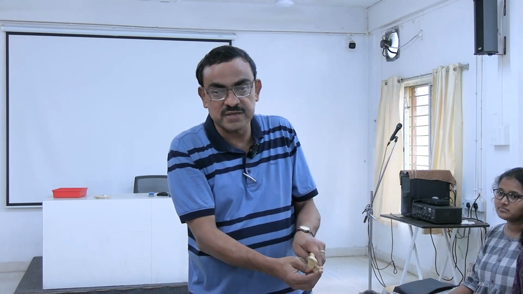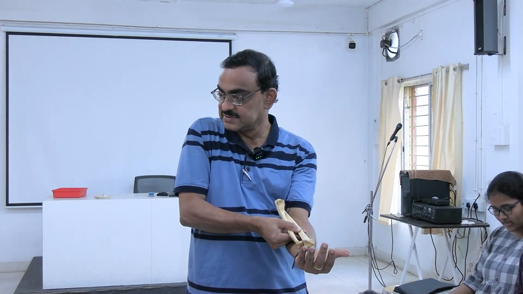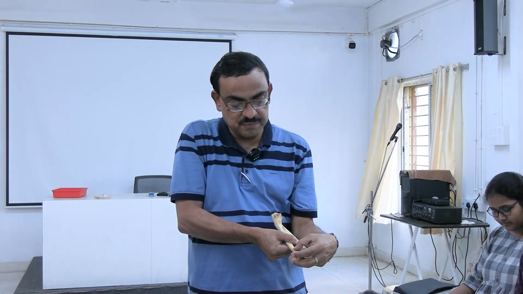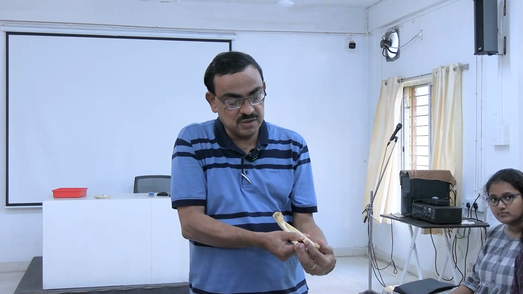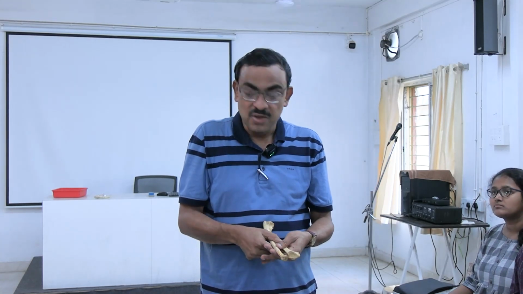When this muscle contracts from here, there will be pronation. It is a quadrangular shaped muscle, so the name of the muscle should be pronator quadratus.